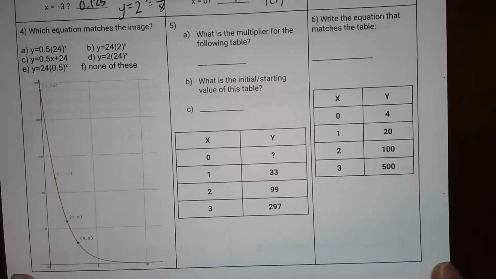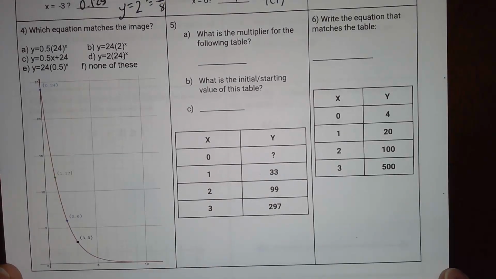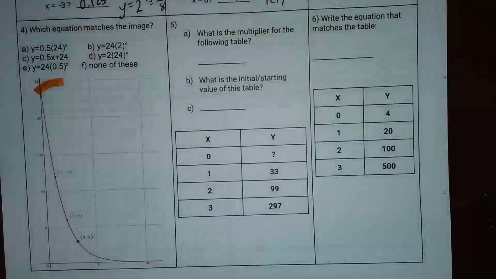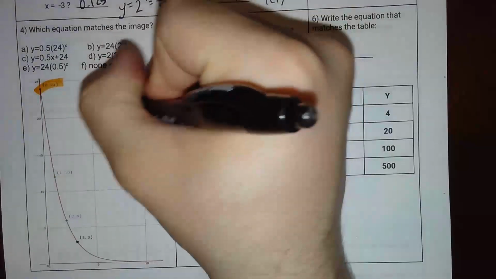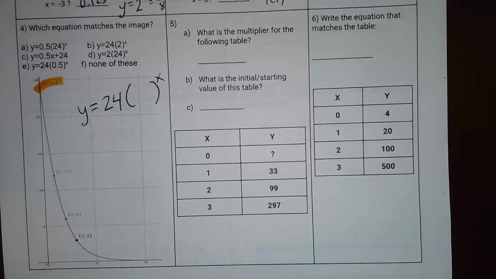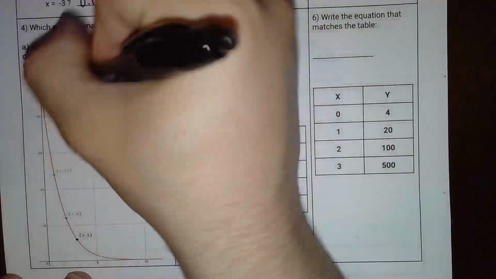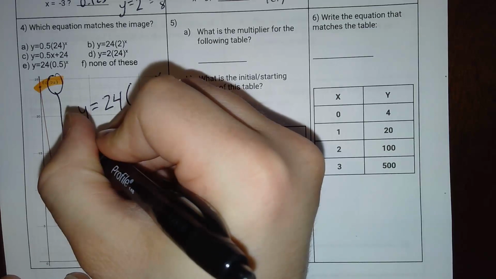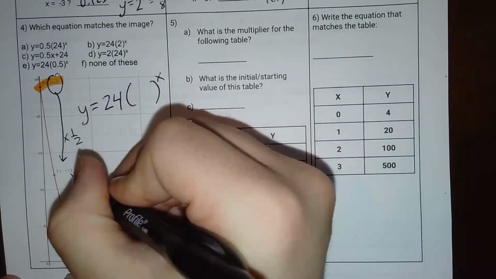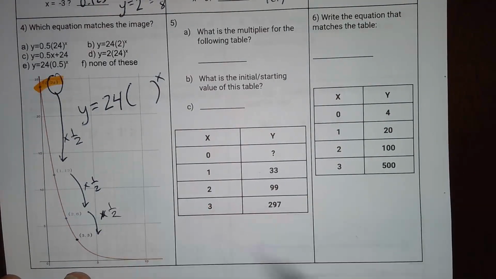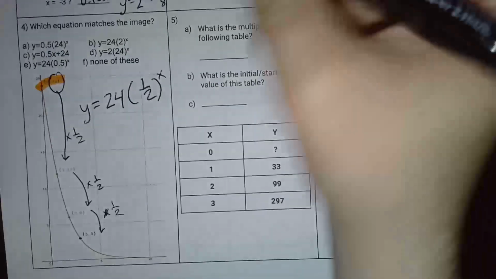Number 4, which equation matches the image? The main thing is that we have the starting value right there. It says the starting value is 24. So it needs to be y equals 24 times something to the power of x. Now, how do you get from 24 to 12 and from 12 to 6 and 6 to 3? That's the multiplier. 24 times a half, 12 times a half, and 6 times a half is going to be our answer for the multiplier. So this is the equation.